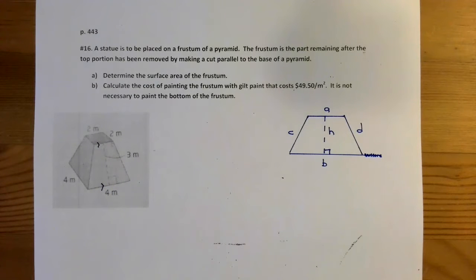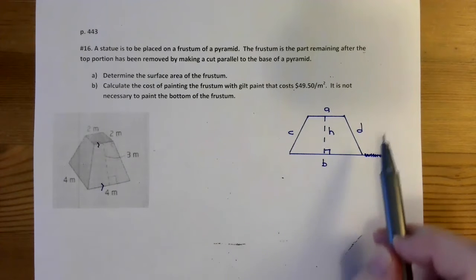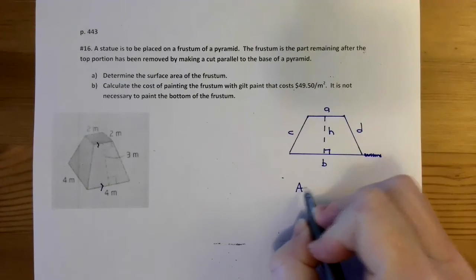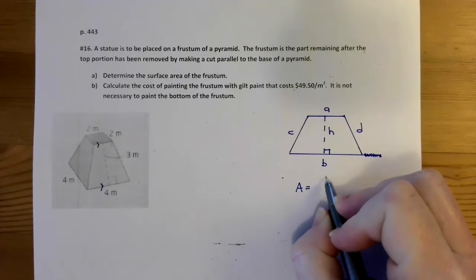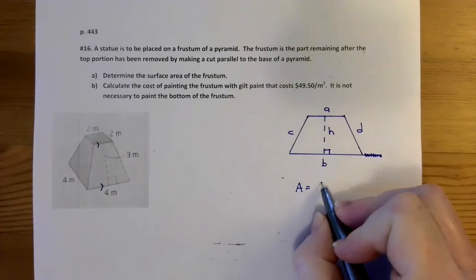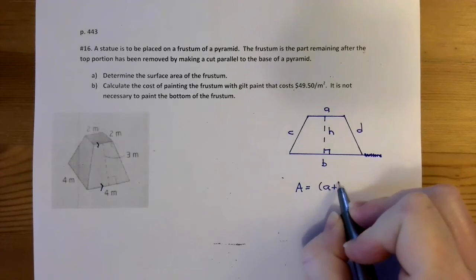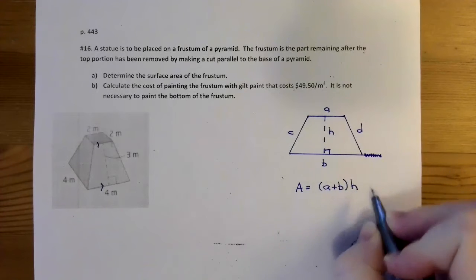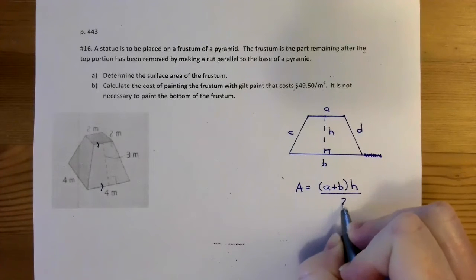So we do know that there is a formula for the area of a trapezoid. I've redrawn the trapezoid over here. What I know is that my area is equal to the sum of the top and bottom sides, A plus B, times the height of the trapezoid, all over 2.